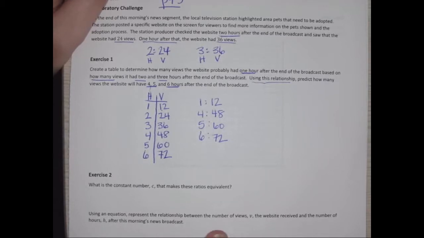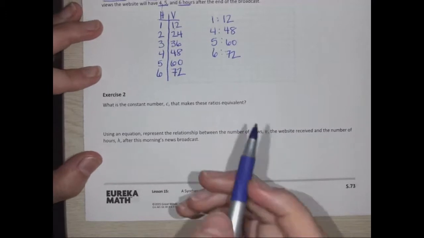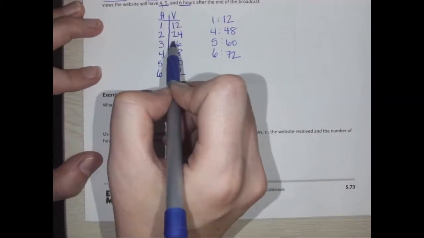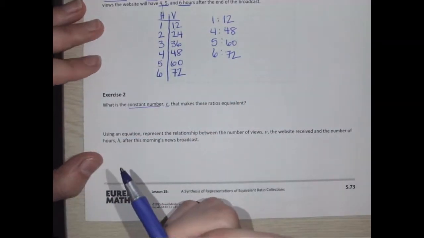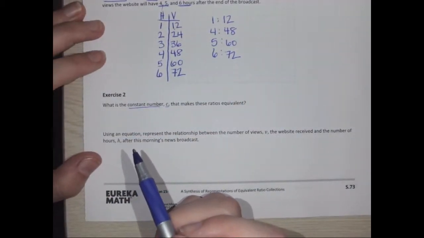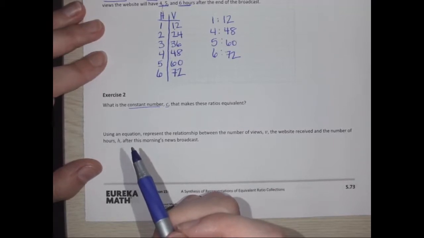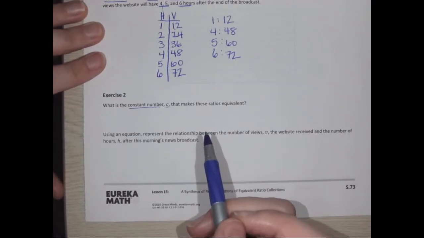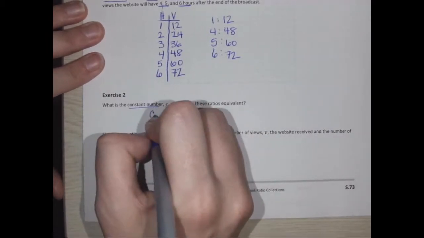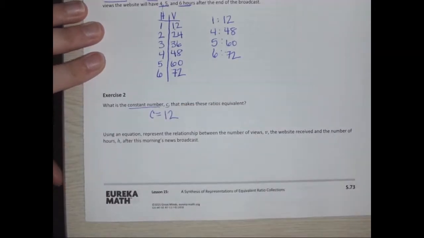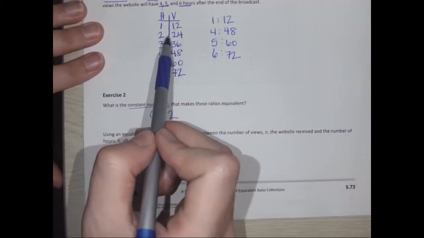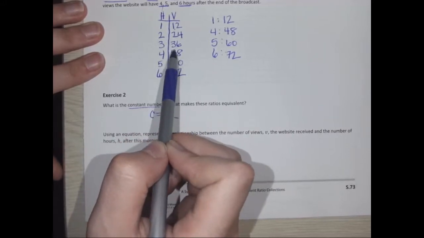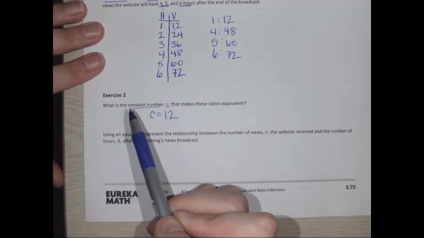Track the board. Exercise 2. What is the constant number, which we call C, that makes these ratios equivalent? What's the value that they have in common? What's that constant number that we use to fill out the table? 12. Yes, say it loud. 12. 1 times 12 is 12, 2 times 12 is 24, 3 times 12 is 36, 4 times 12, right? It's always times 12.